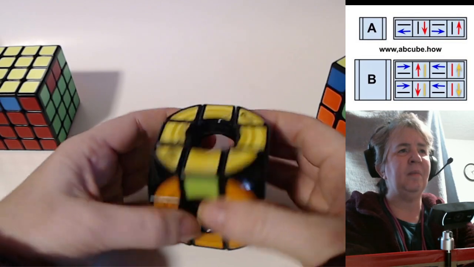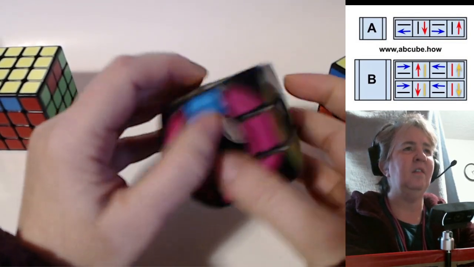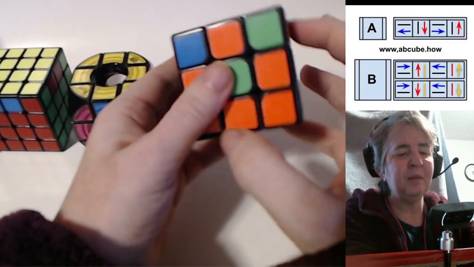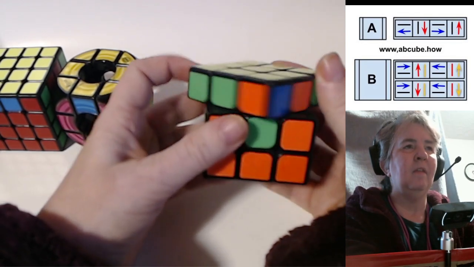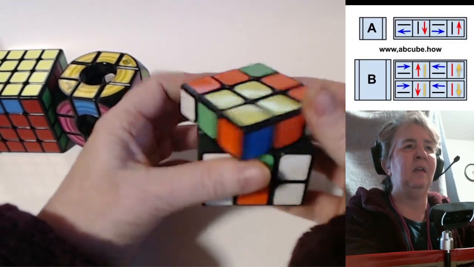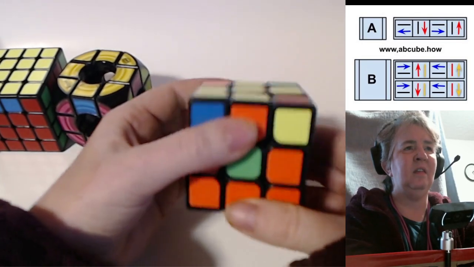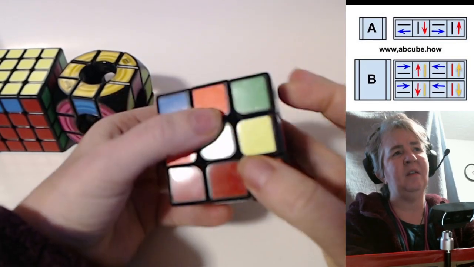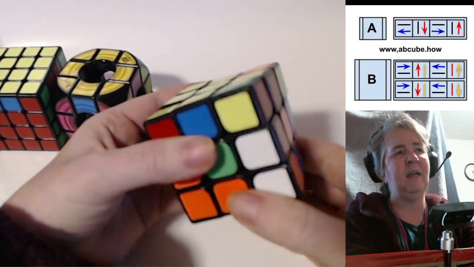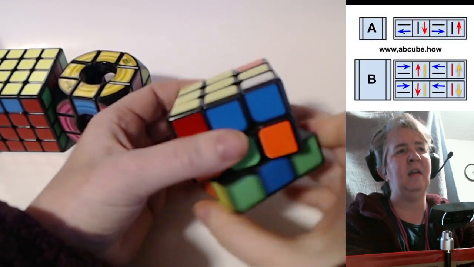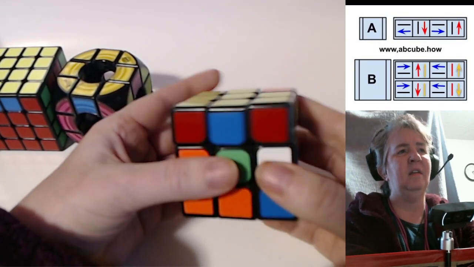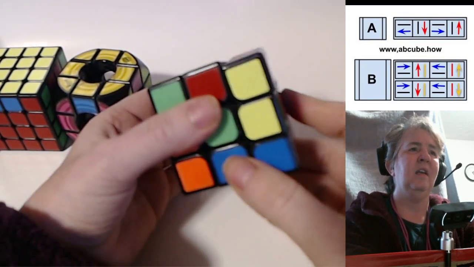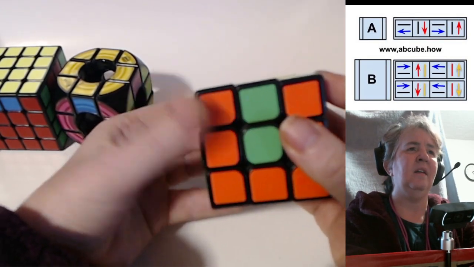And set the corners, and you can see that these need to be switched. And I'm going to do that with this one again so you can see. Up, up, down, down. Formula A now. Out, down, in, up. Out, down, in, up. Slide it out of the way. Out, down, in, up. Out, down, in, up. Slide it out of the way. Once more. Out, down, in, up. Out, down, in, up. And set the top.